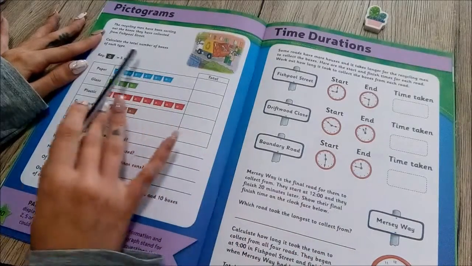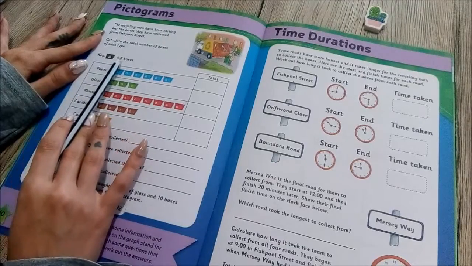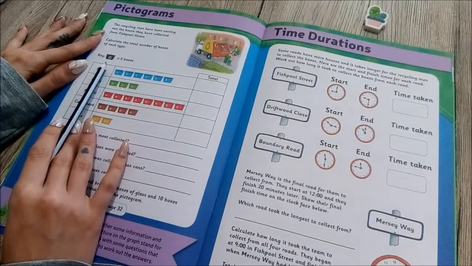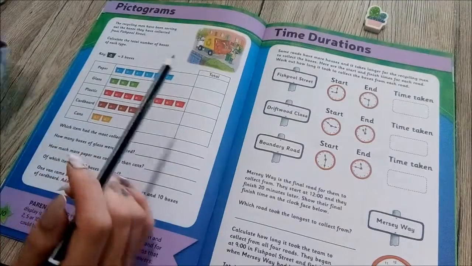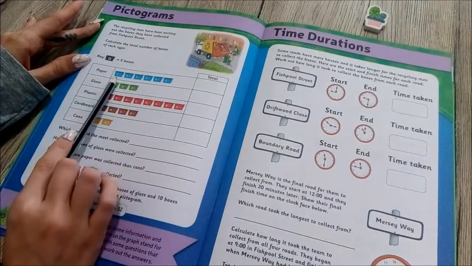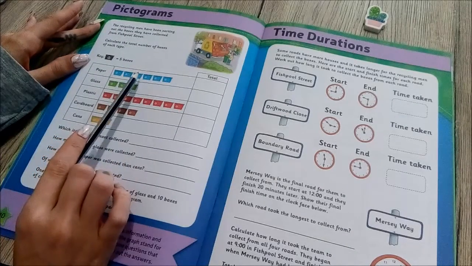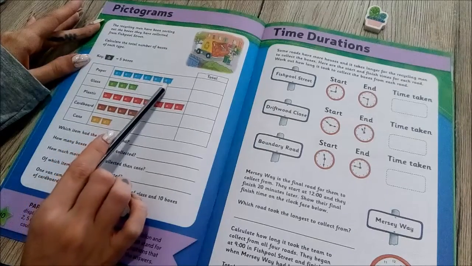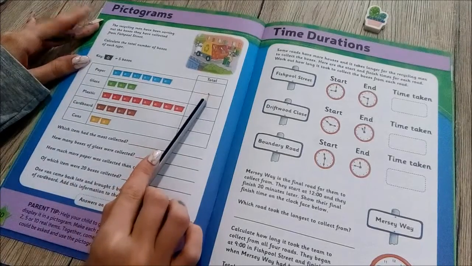Okay, now if we look at the key, it says here that each box equals 5 boxes. Okay. So the first one is paper. So should we count how many boxes there are? There's 1, 2, 3, 4, 5, and 6. Now, what is the total of boxes?